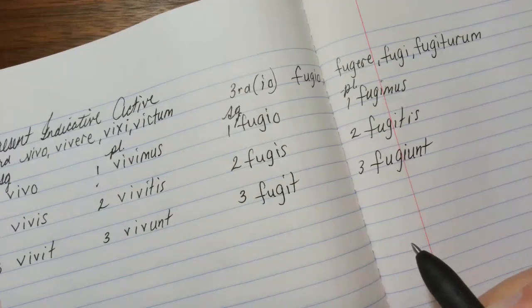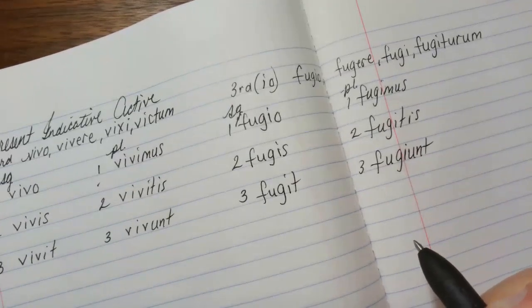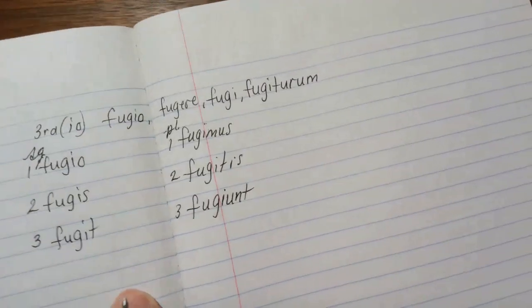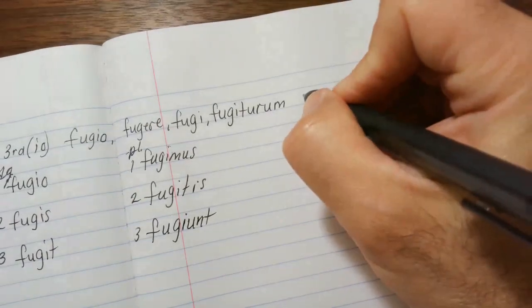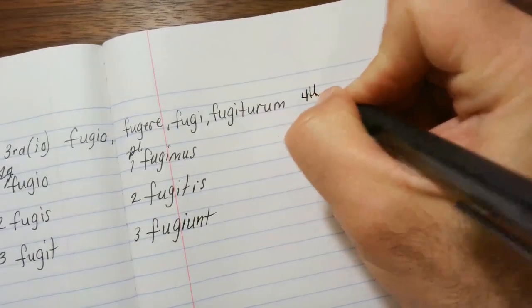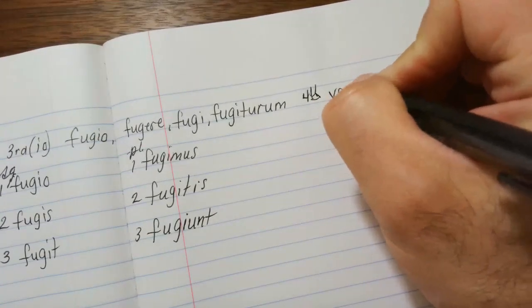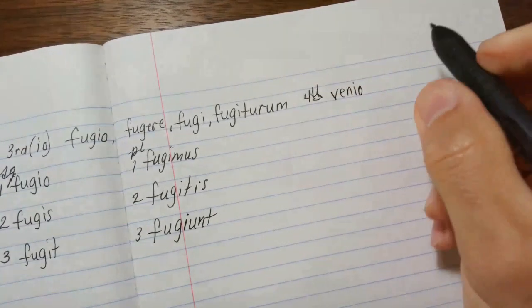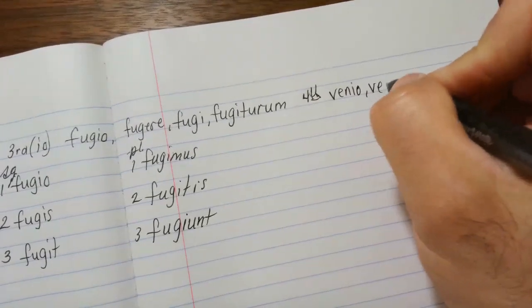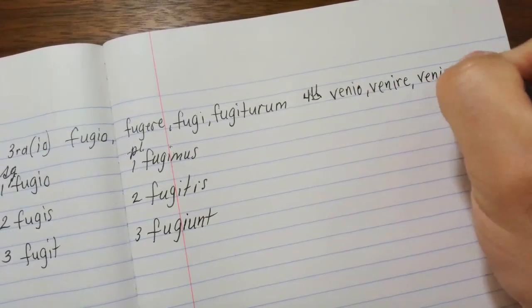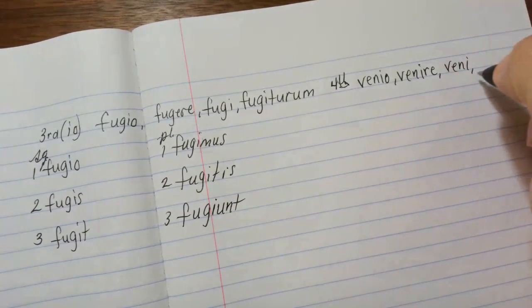And now do we have room for a fourth conjugation here? Let's do venio, venire. We will squeeze him in. All right. So fourth conjugation now. All right. So venio, venire, veni, and then ventum.